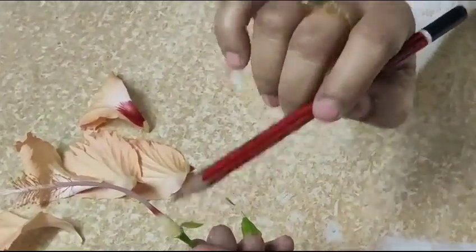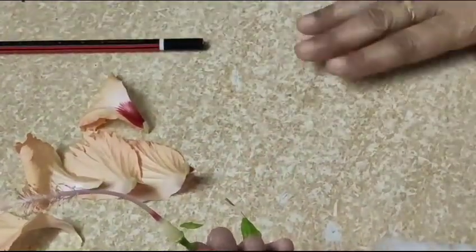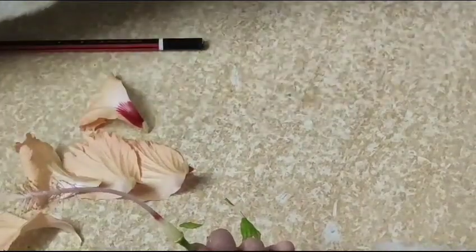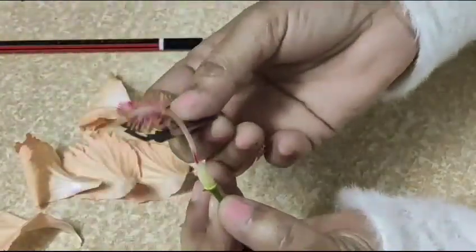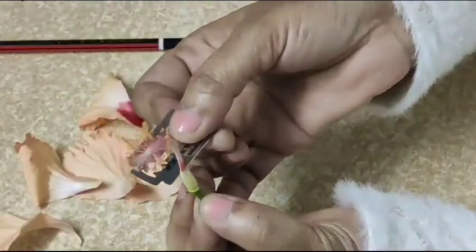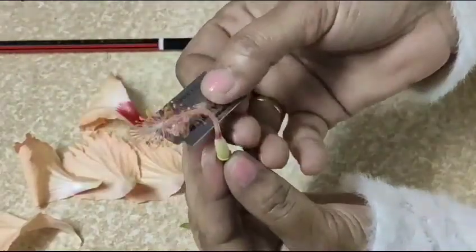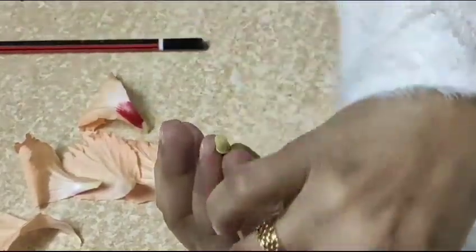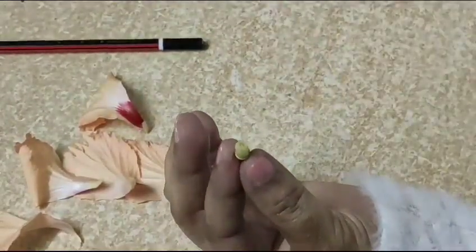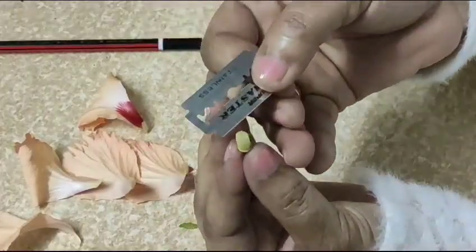Now let us see what is there inside the ovary. I will show you how the ovary will develop. I have taken a new blade and I am going to show you now. You can see here.